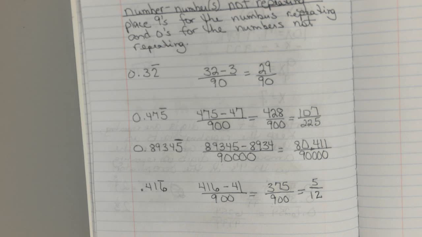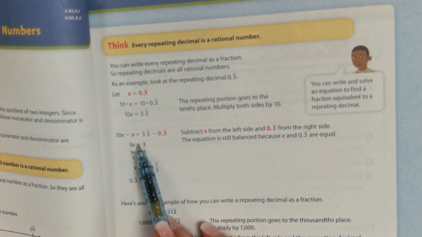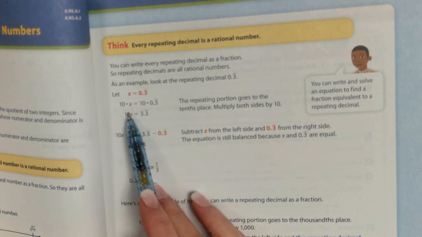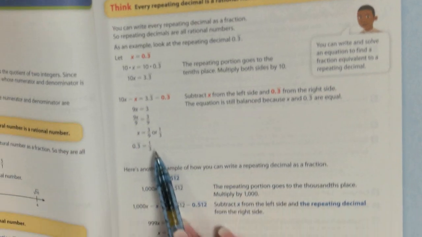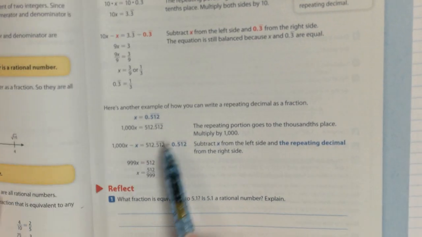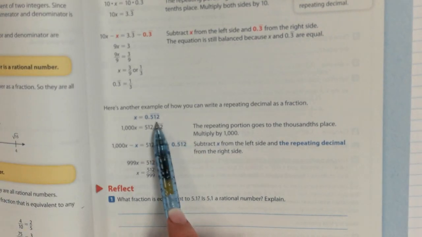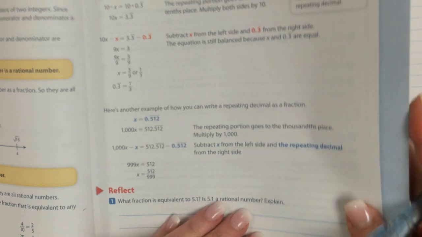Okay. All right, and then also I want to bring to your attention, this is also in your textbook. On page 23 is another example. They use the 3/10 repeating. They show you the multiplying by 10 on each side, and they go through that whole process to come up with the 1/3. And then they show you down here a bigger digit of the 5/12 with that. Okay, so that's also in your book on page 23 if you needed to look at that.